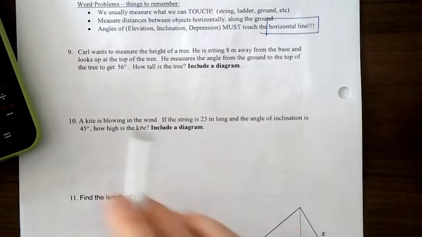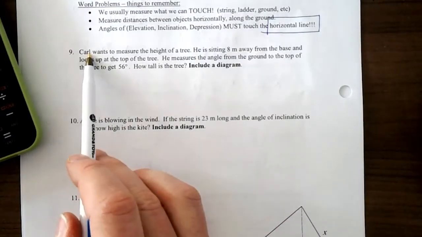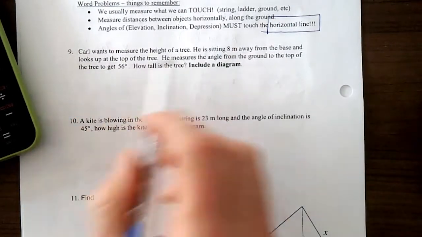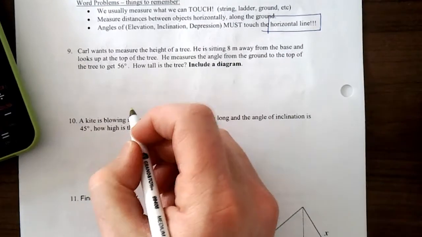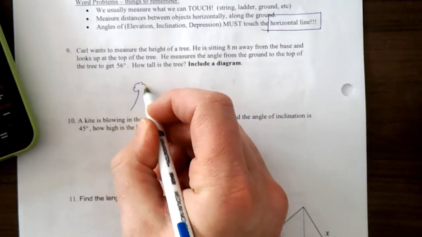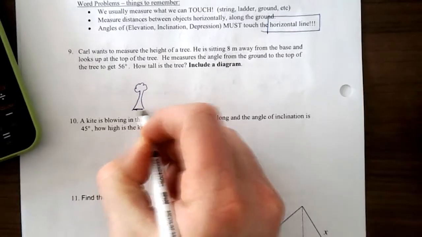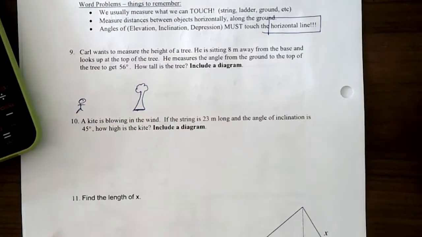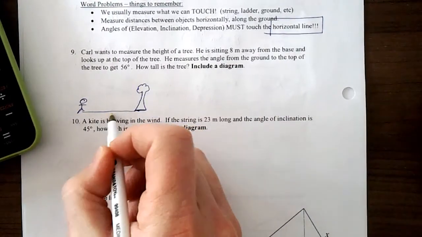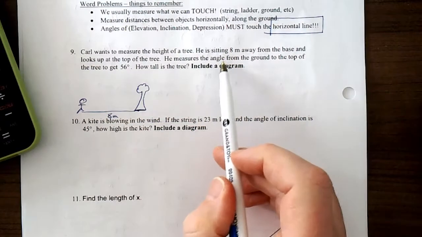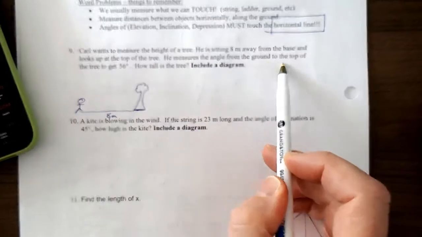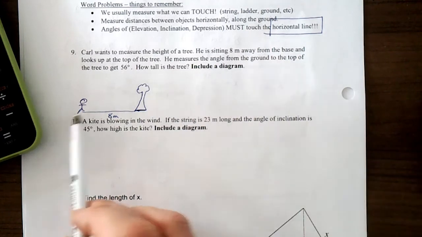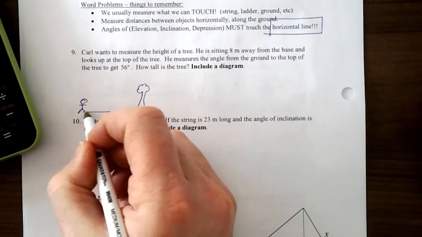So, always start with a little diagram. I've got Carl wants to measure the height of a tree. He is sitting 8 meters away from the base. So the base of the tree is the bottom, right there. Carl is over here, and he's 8 meters away. So we always measure along the ground. He measures the angle from the ground to the top of the tree to get 56 degrees. Now he's measuring, he's standing here, so the angle he measures.